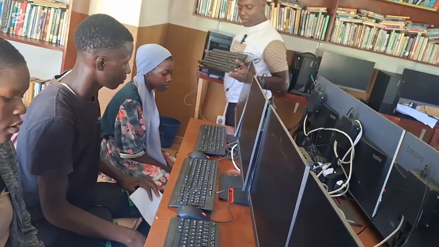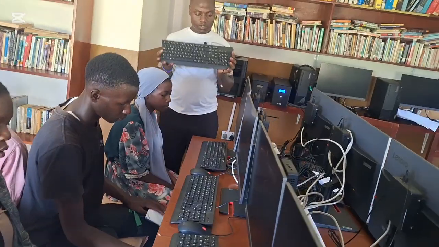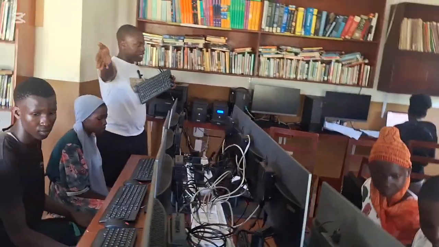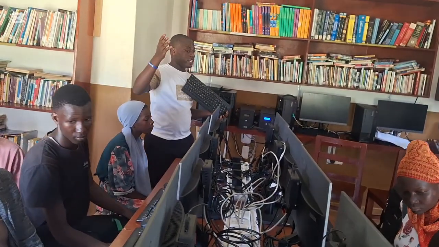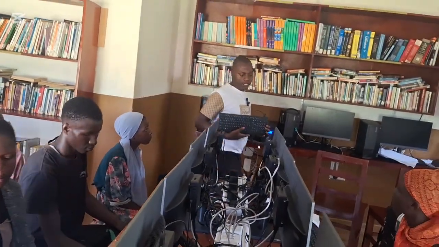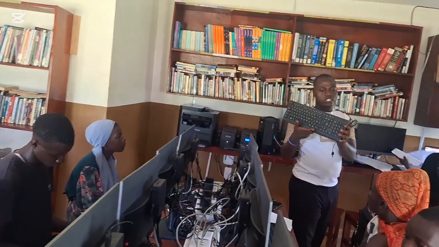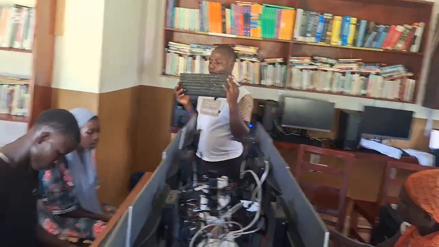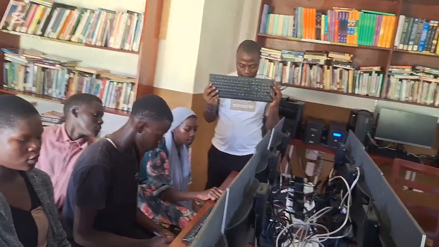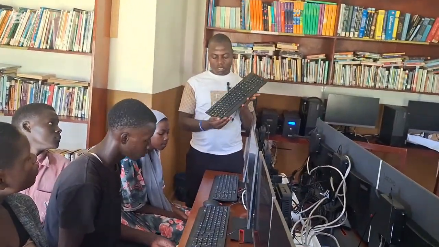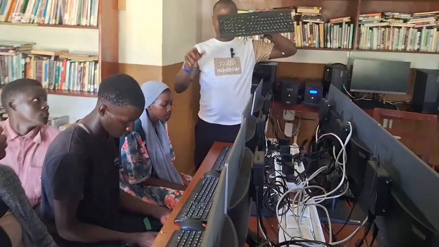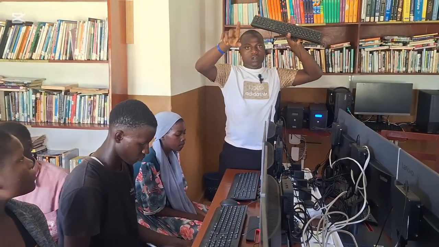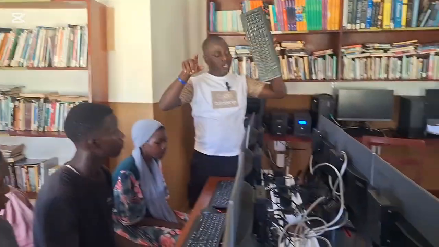Most of these buttons have symbols. For example, on some laptops they write enter there. But on this keyboard, you cannot find enter written anywhere. So on these keyboards we have two buttons which we can use as enter.